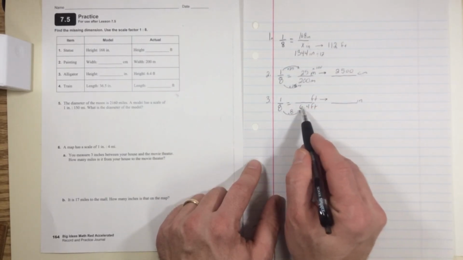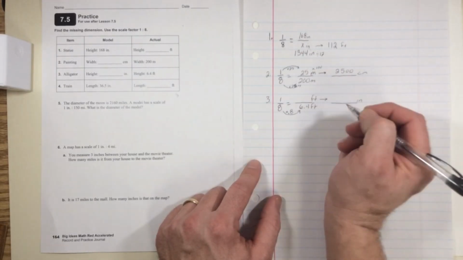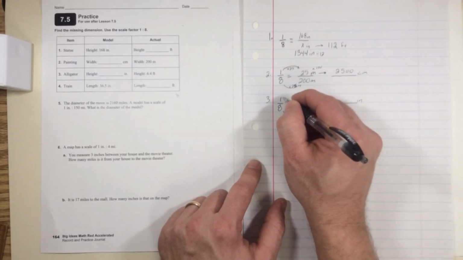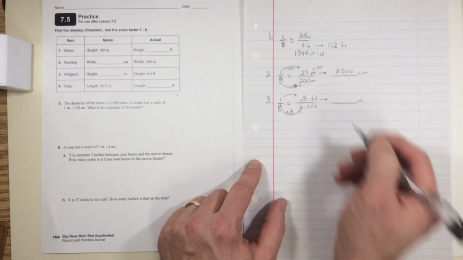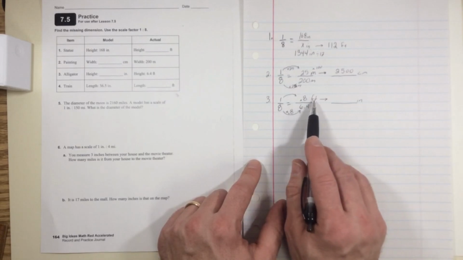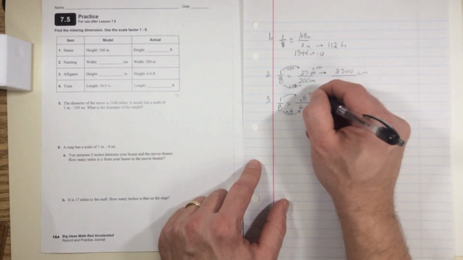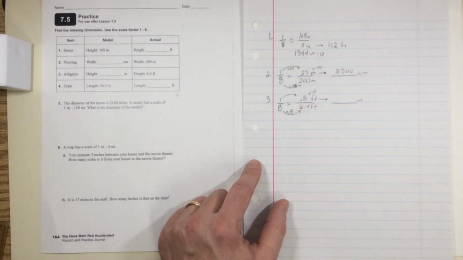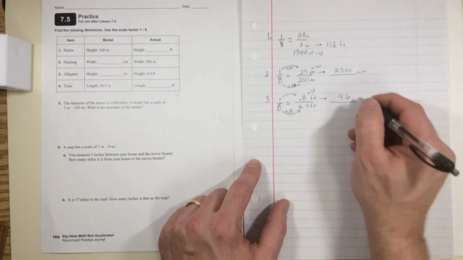If I want one spot behind the decimal, 8 times 0.8 is 6.4. 1 times 0.8 is 0.8. Now, my unit is getting smaller, so my number has to get bigger. So I will multiply by 12. And 0.8 times 12 will give us 9.6. 9.6 inches.